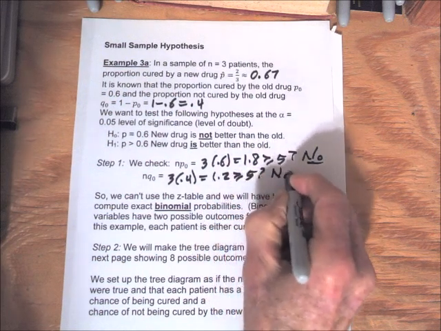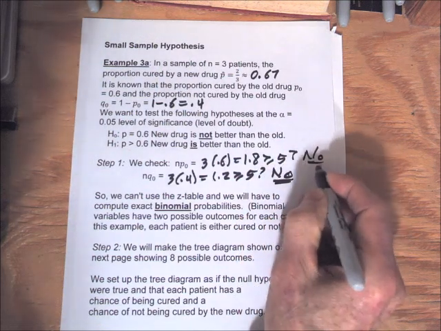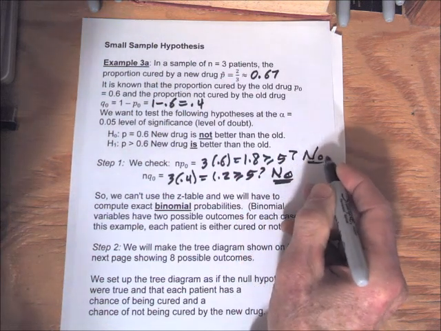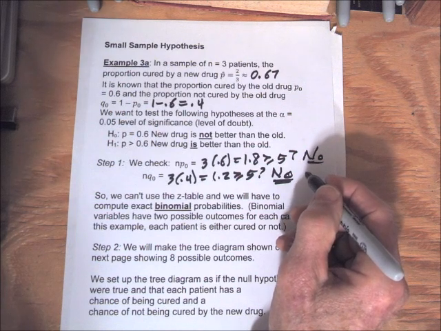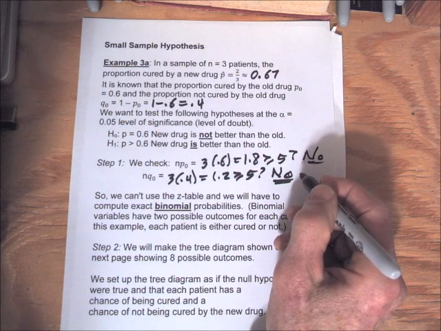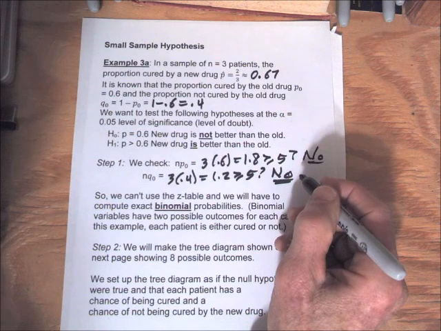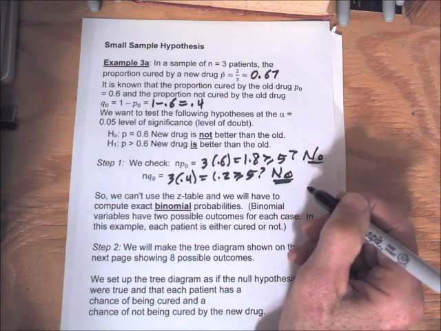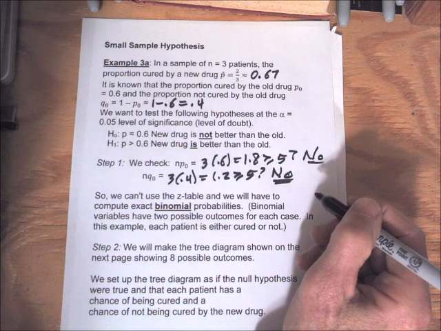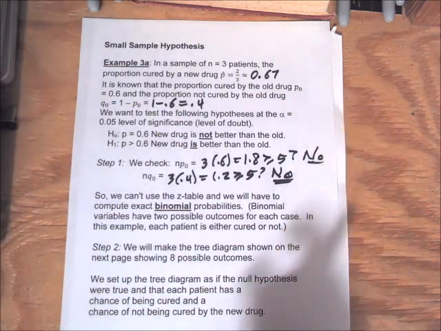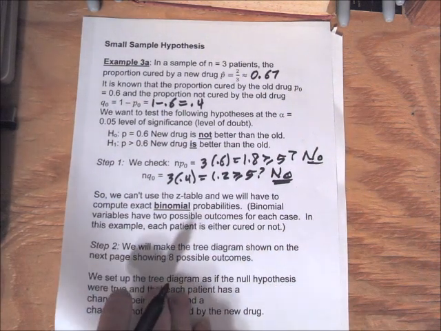So these are no. We need 2 yeses here. If we have 2 no's, or a yes and a no, that means our sample is too small and we need to use the exact probabilities. We can't use the z-table. The next step is to make a tree diagram, and we make the tree diagram as if H naught is true.